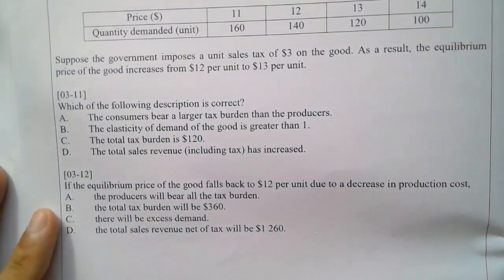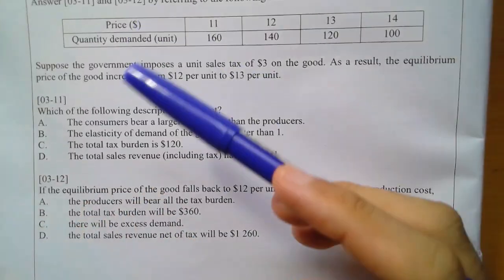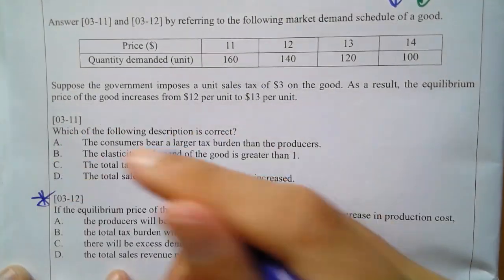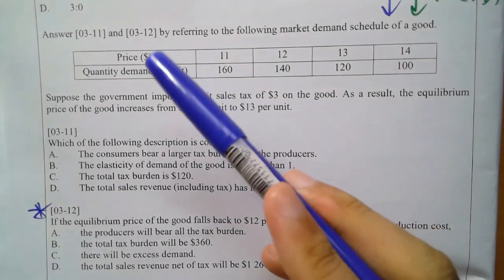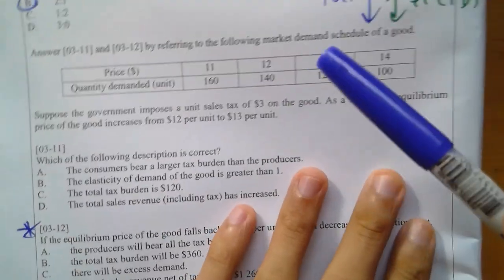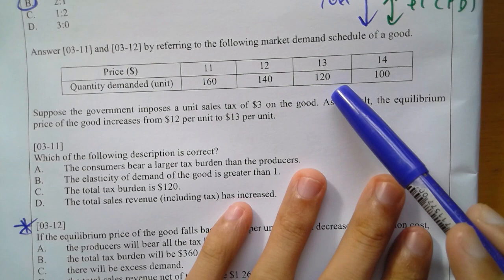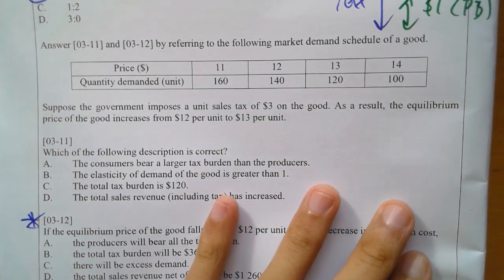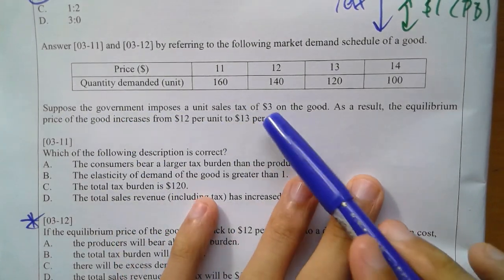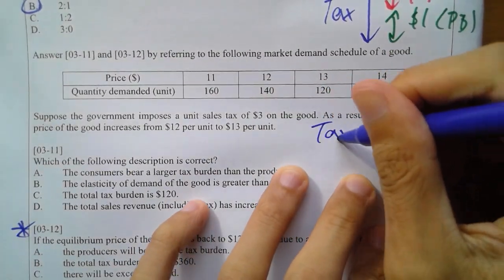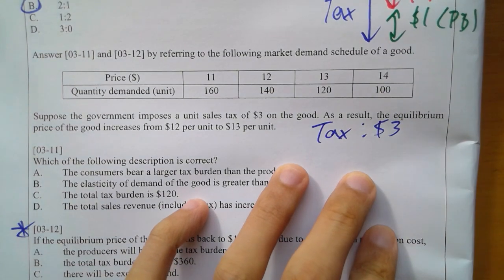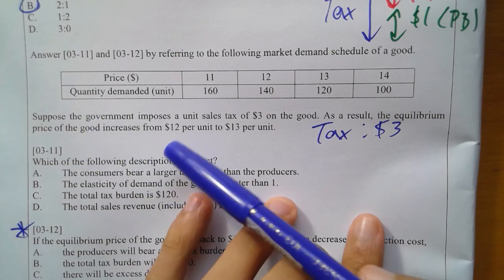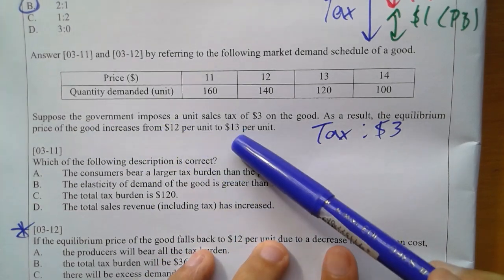Now, more example. Now, this question is a little bit funny, especially this guy. Quite funny. Okay, now here, the original situation. Now they only give you QD, right? No QS. Now, don't worry, it's actually way easier. Now, suppose the government imposes a tax. Now, let's write it down. Tax is $3. Okay.